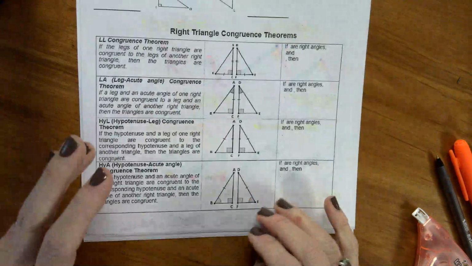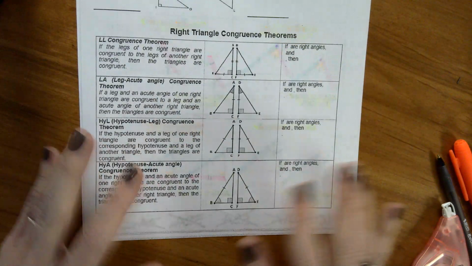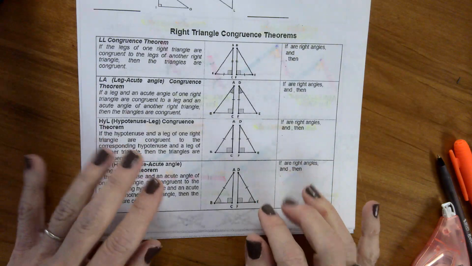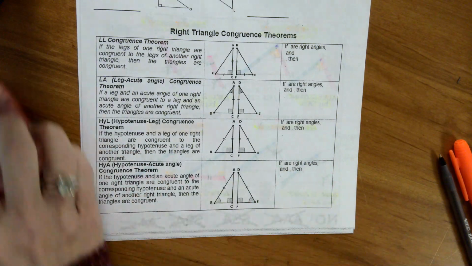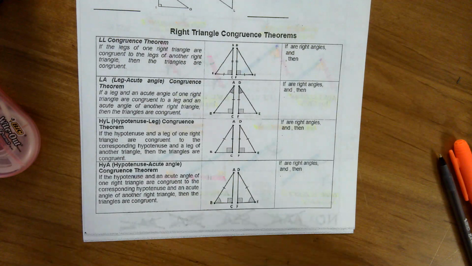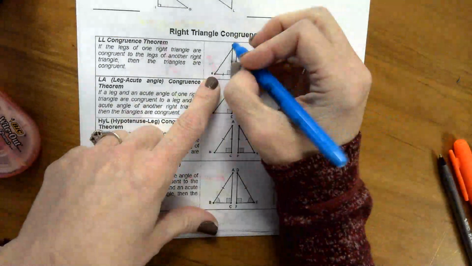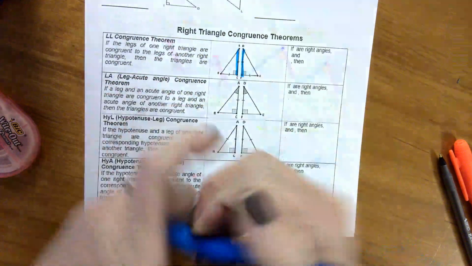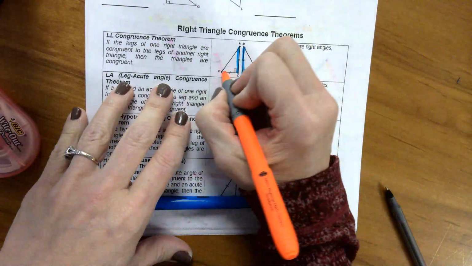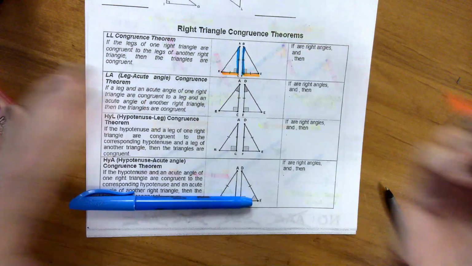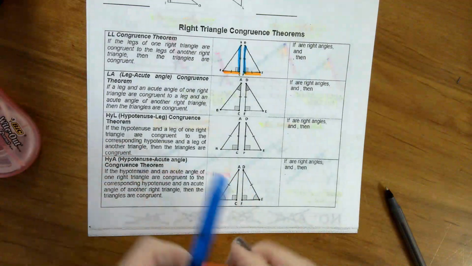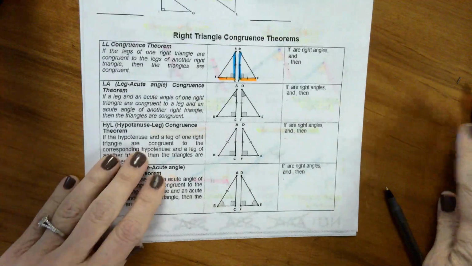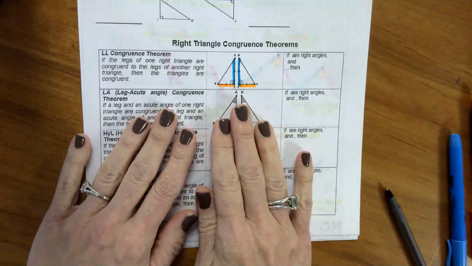And if it is not selected, you can't use hypotenuse leg. So let me show you what you can do. Here I have 2 pairs of right triangles. On this one, I can see that they're right triangles, but this time the legs are the ones that are marked as congruent.